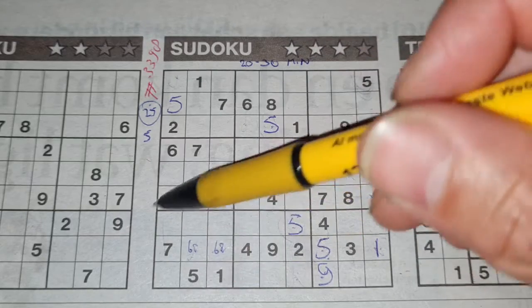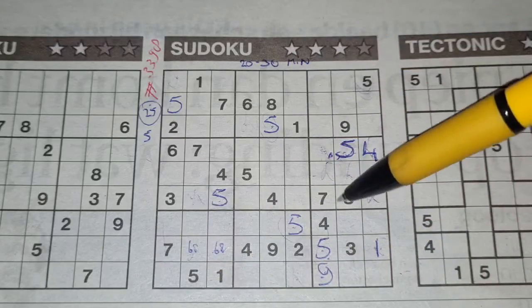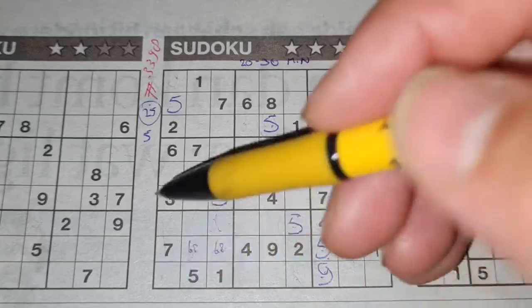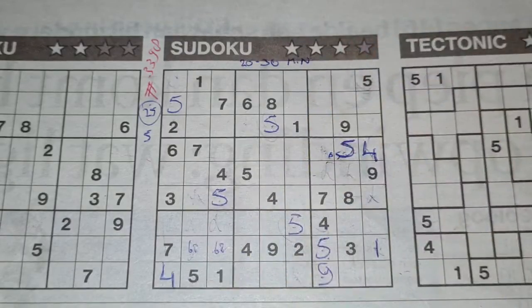4 missing numbers in this big square. One of the missing numbers is 4. We see here 4, no 4 in these 3 boxes, so 1 box left for the 4 should be there.